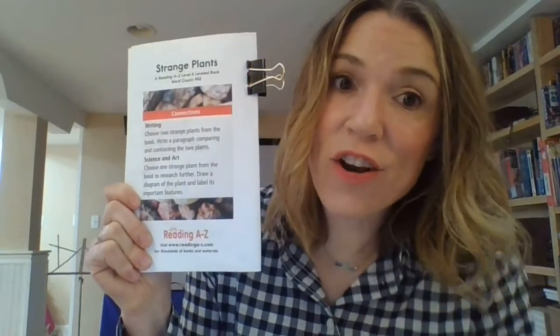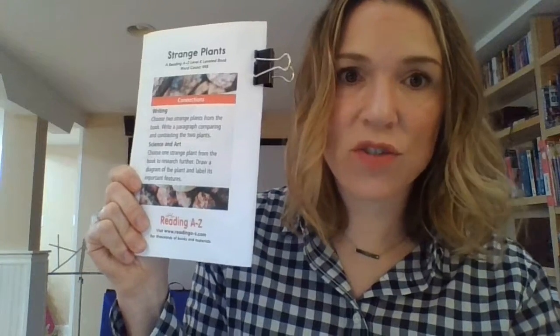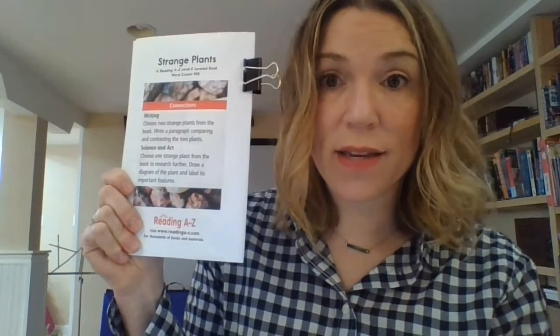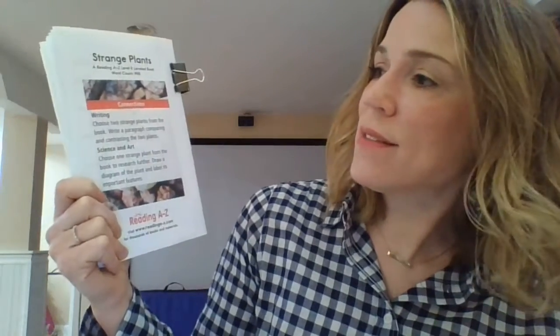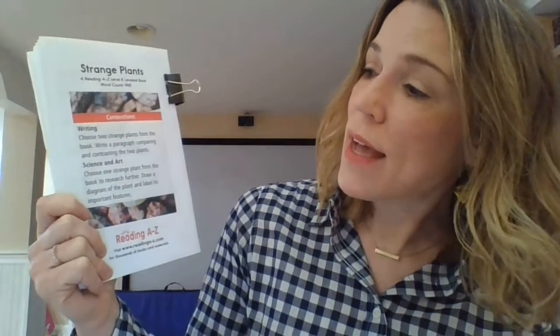And then the other thing that I didn't get a chance to share this morning is that there are two ideas to try after learning about these strange plants. One idea is a writing idea. So the idea is that you can choose two strange plants that you heard about in the book and do some writing comparing and contrasting the two plants. So you could choose, for example, the saguaro cactus and the Venus flytrap and find ways that they are alike and ways that they are different.